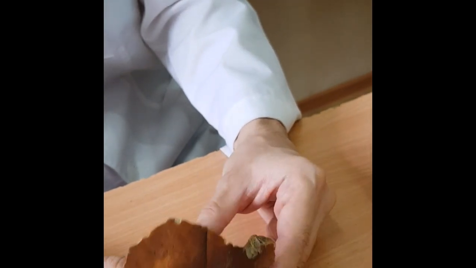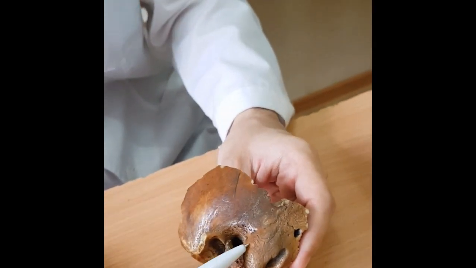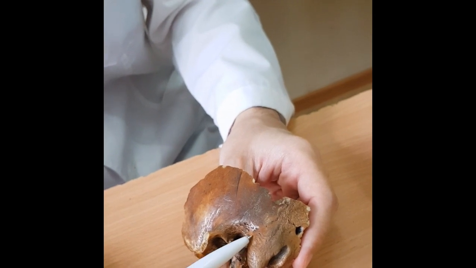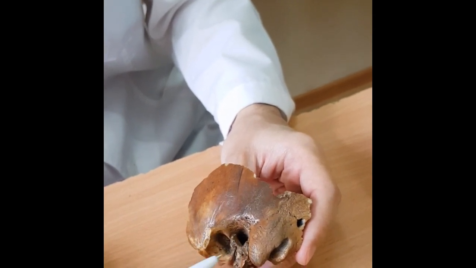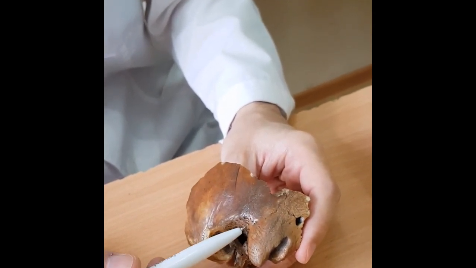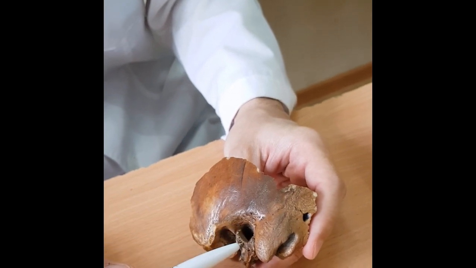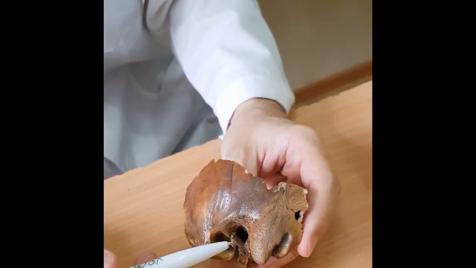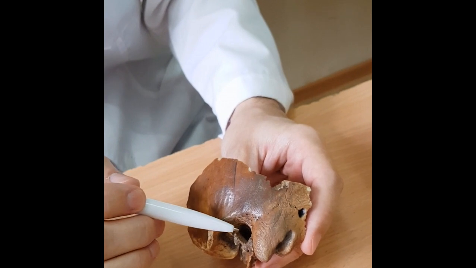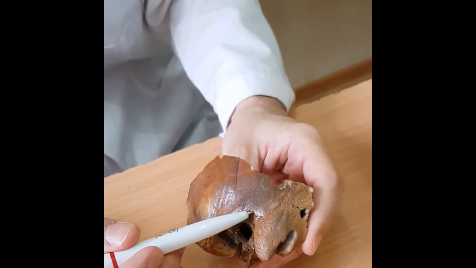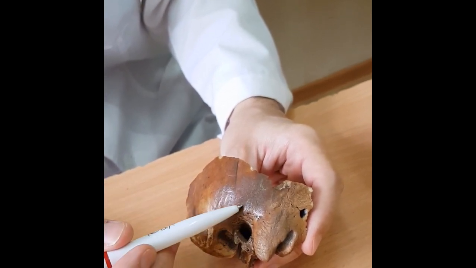Next part, the tympanic part. The tympanic part surrounds the external acoustic meatus opening. So here we can see the opening of the external acoustic meatus, and around it is the tympanic part.